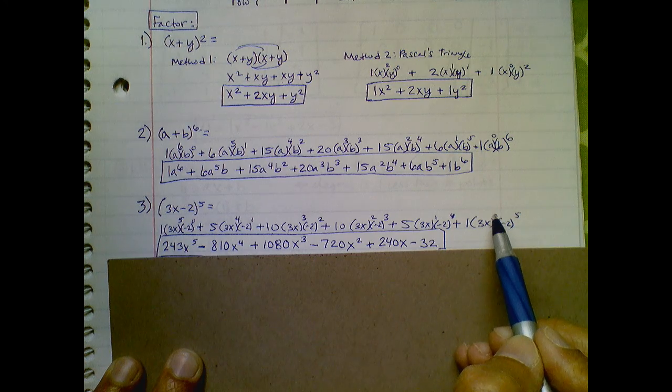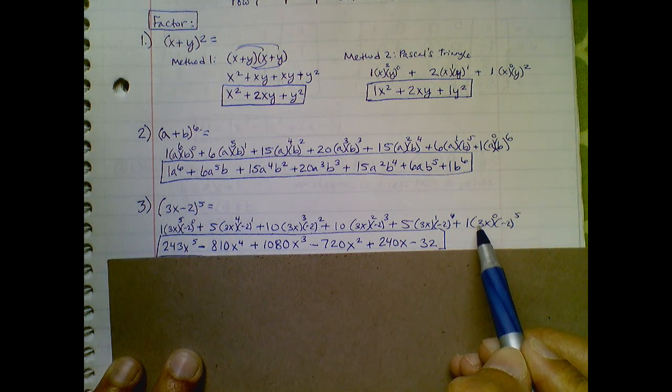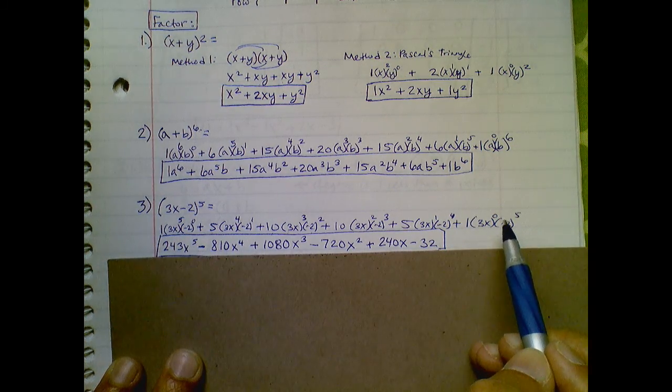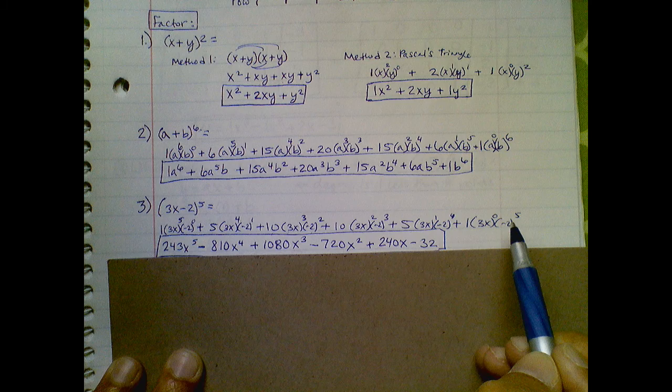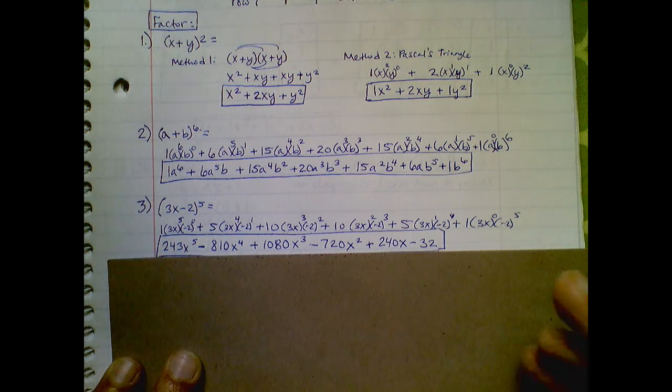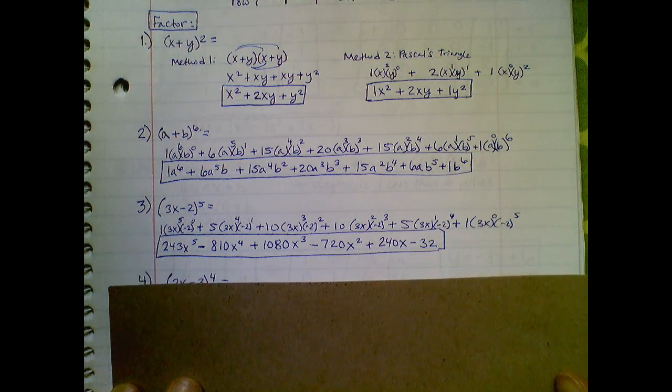Anything to the 0 power is always just 1. So like this one, 3x is all to the 0 power, so that would just be 1. So it's 1 times 1, and the negative 2 to the 5th power. Make sure you put that in parentheses to the 5th power, and you get negative 32. So 1 times negative 32 is just negative 32. So that would be our final answer.